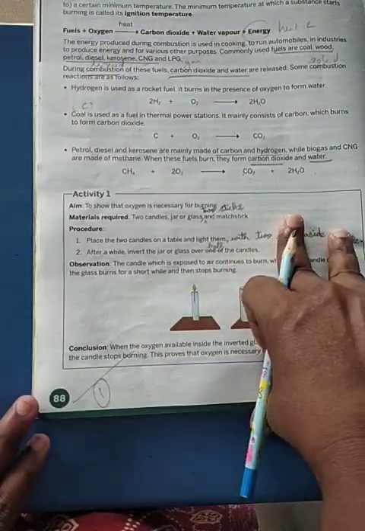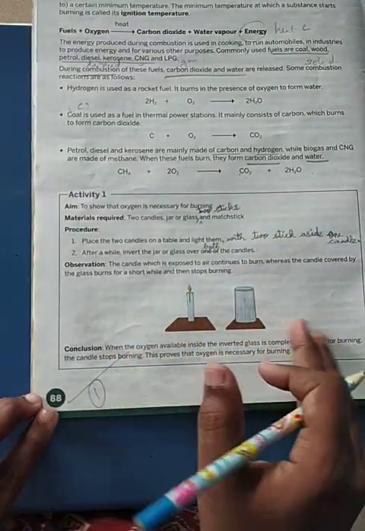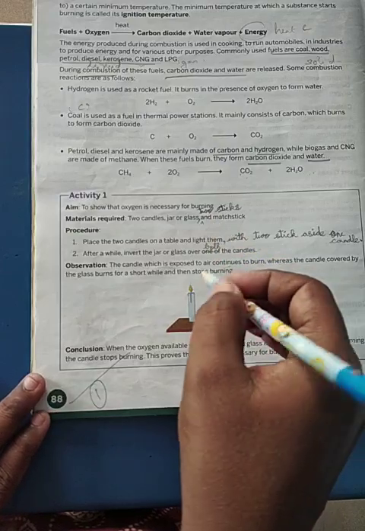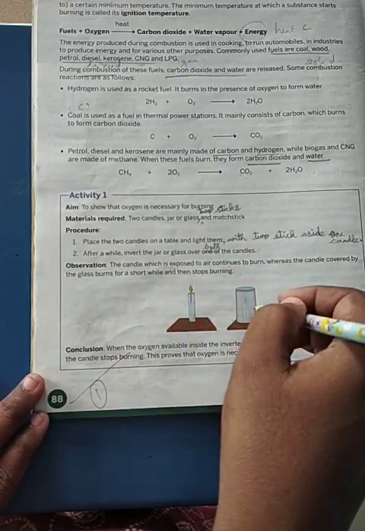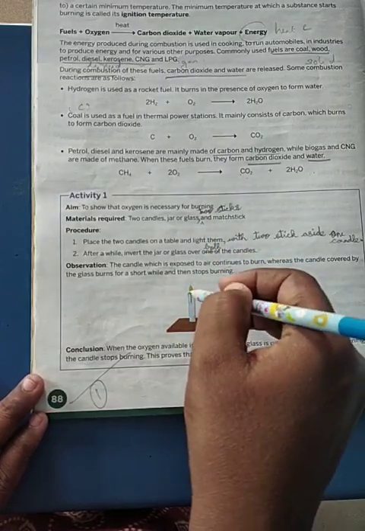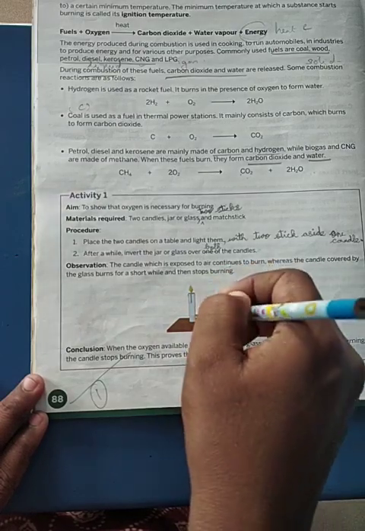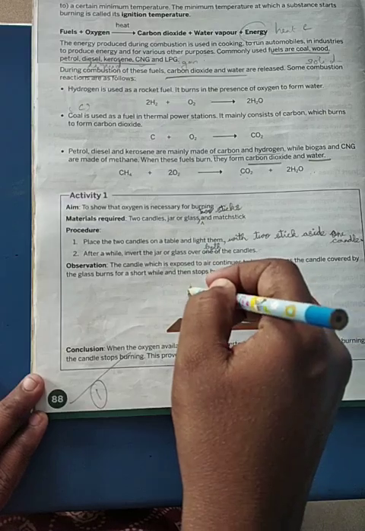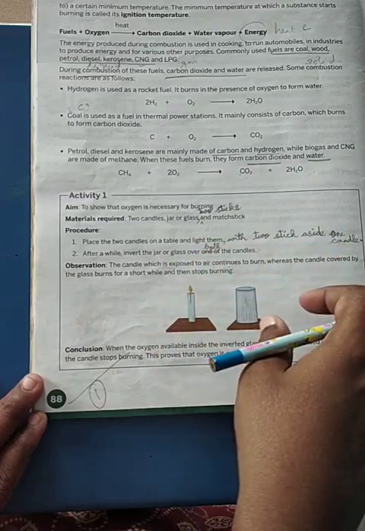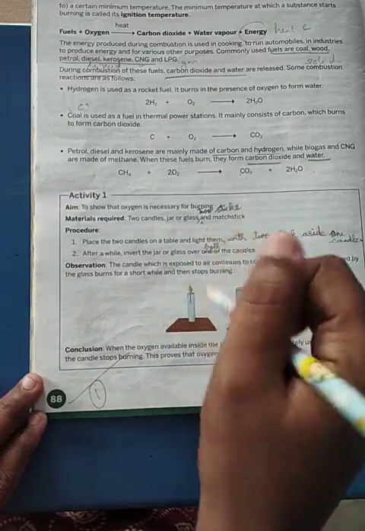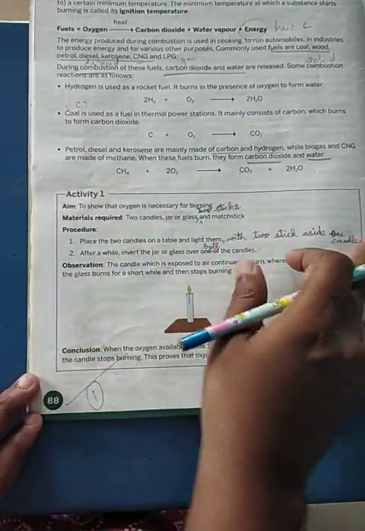And you know this activity, we have already learned that we need oxygen for burning. You light a candle, it will be burning. Now if I put a glass inverted over it, what will happen? The burning candle is put off. Why is it put off? The oxygen supply for burning is cut off.